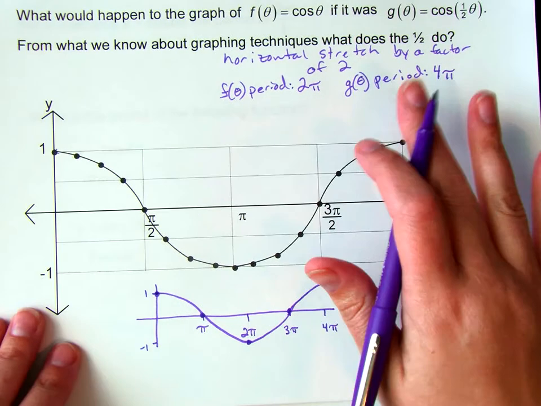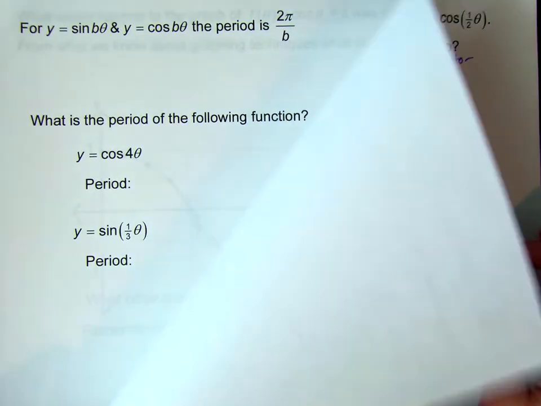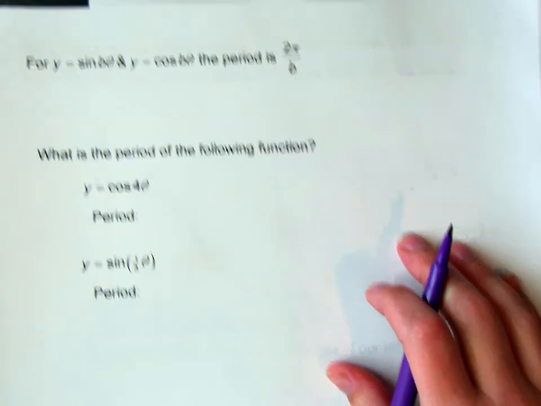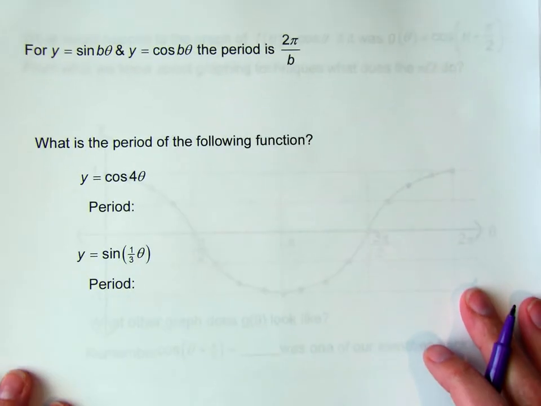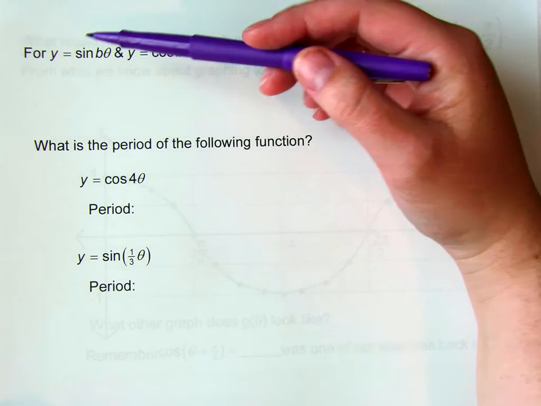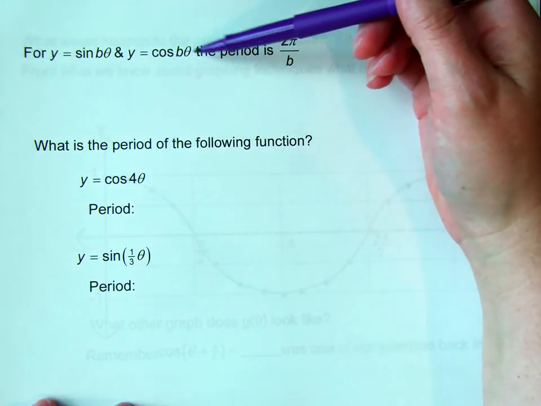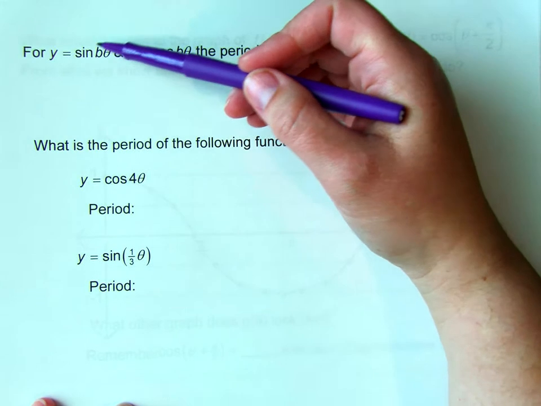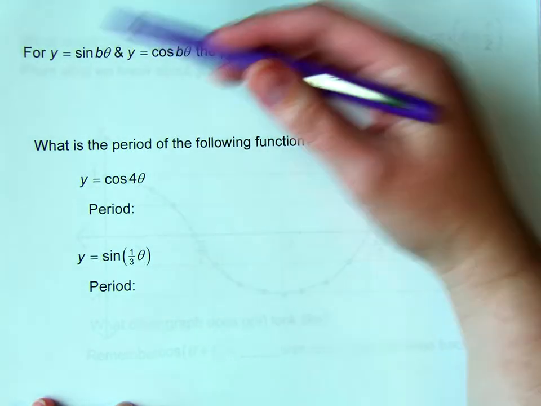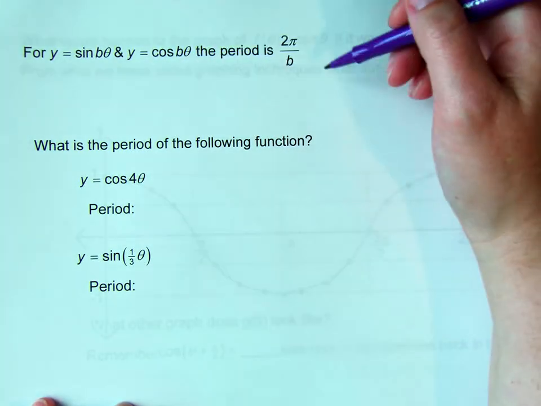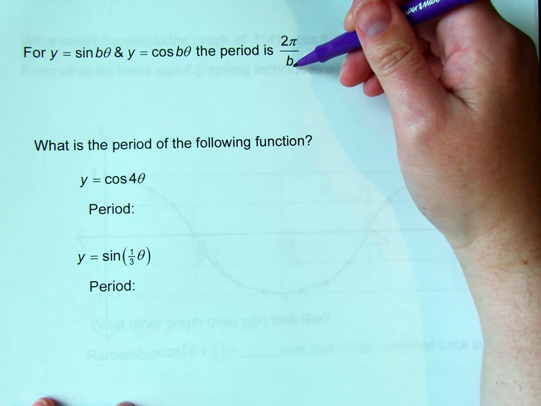So if thinking about it logically is a little bit difficult for you, I have ways of doing it equation-wise. For y equals sine b theta and y equals cosine b theta, b is acting as the coefficient of theta in both these cases, and the period is 2 pi divided by b.